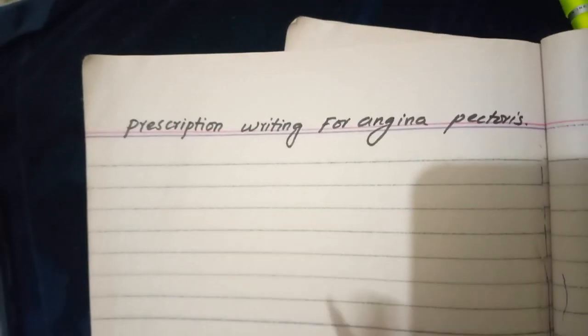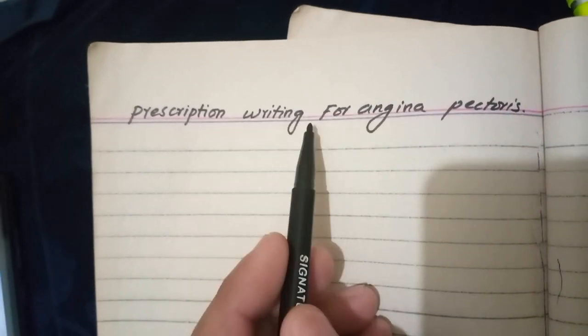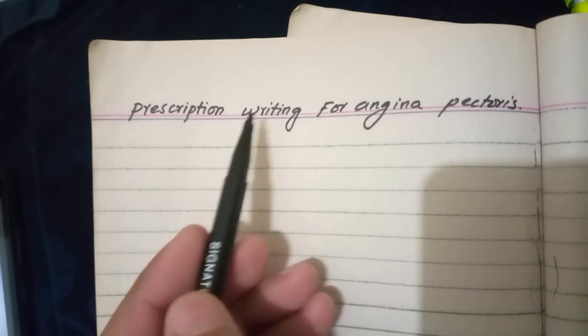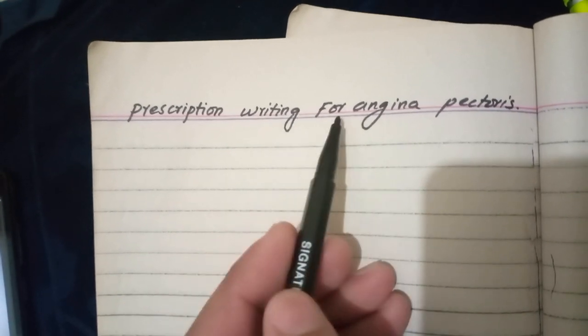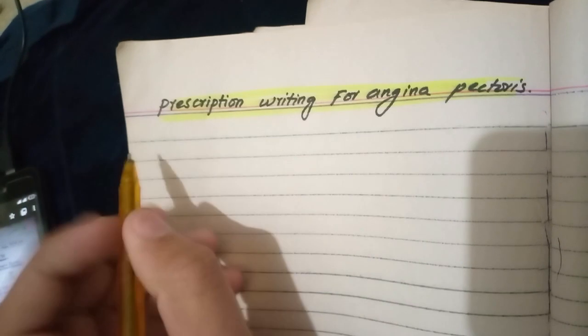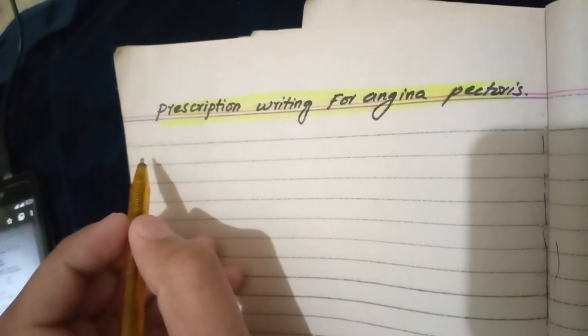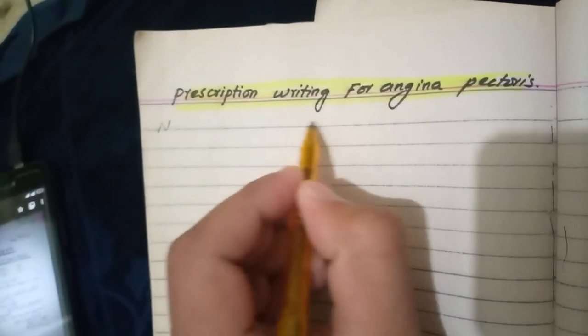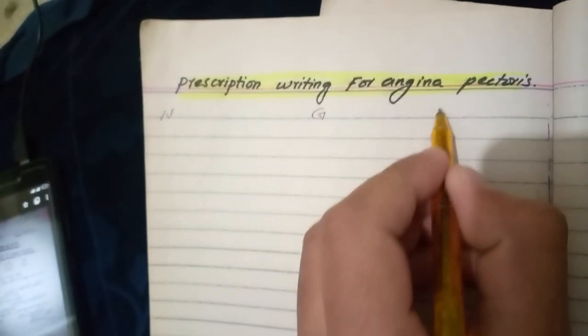Bismillahir rahmanir rahim. Dear students, today we are going to talk about the prescription writing for angina pectoris. In this lecture, in this section, we are going to talk about how we will write prescription for angina pectoris patients. As usual, first of all, we are collecting the biodata of the patient, in which its name, its gender, its age.